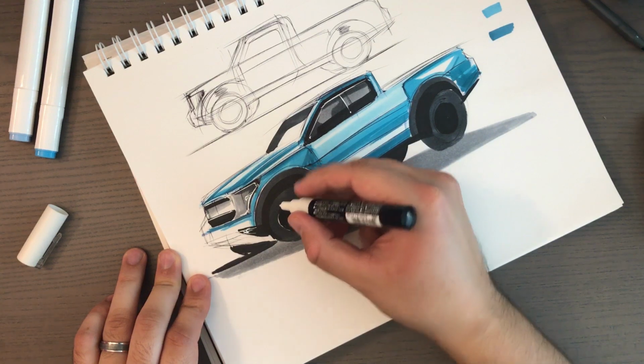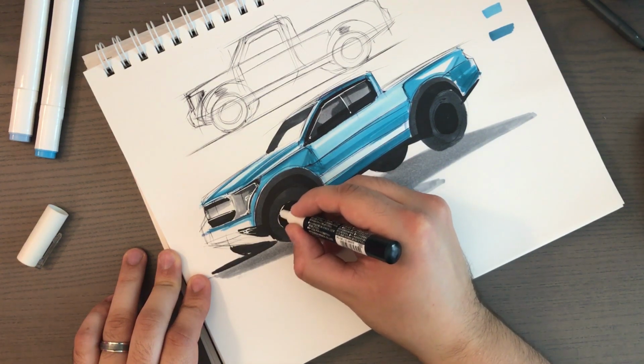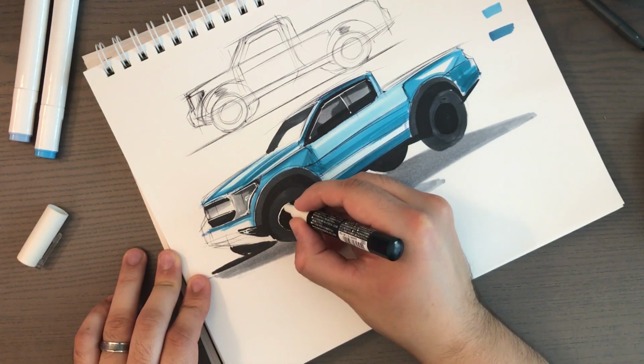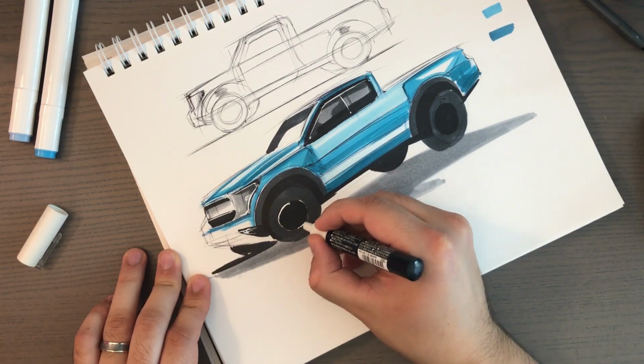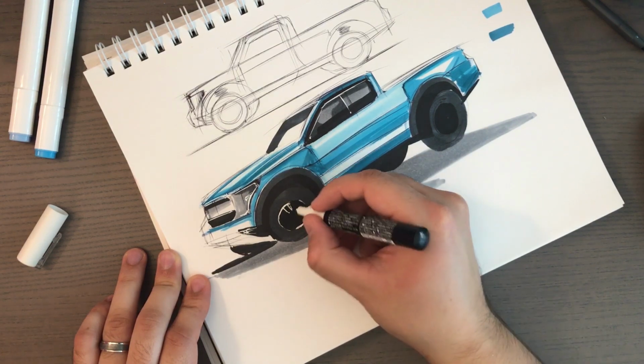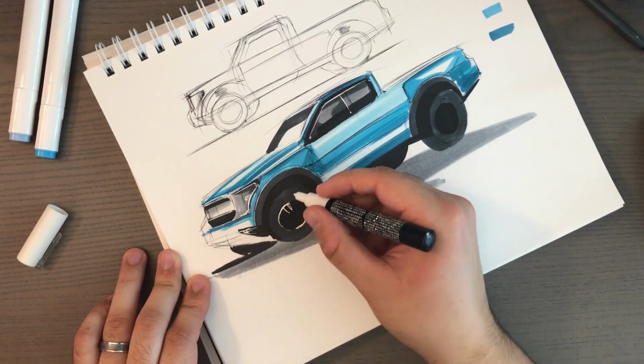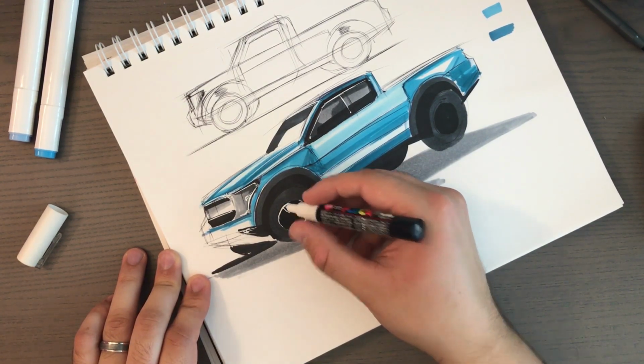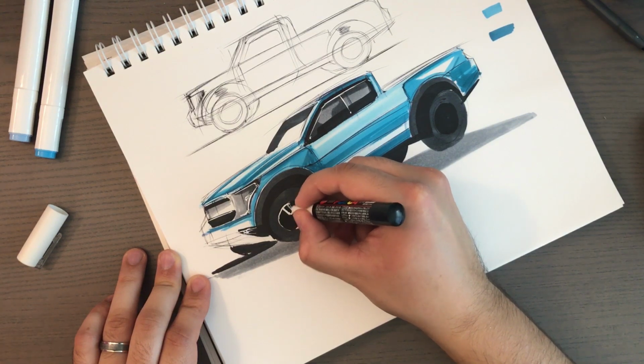See the rims here, how do they go? Got like something. Why do they have to make the rims so weird? So complicated.